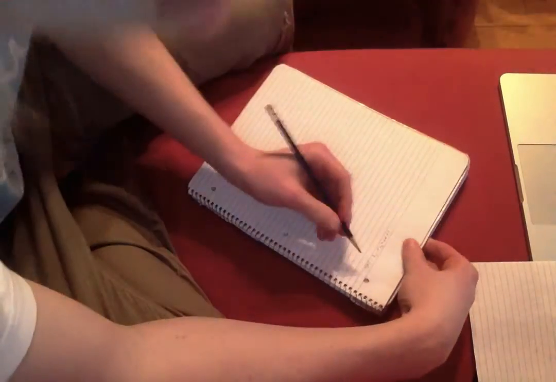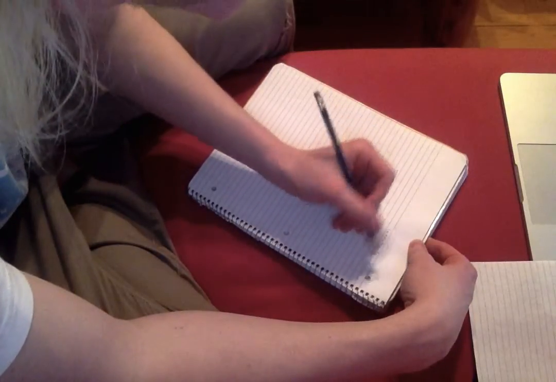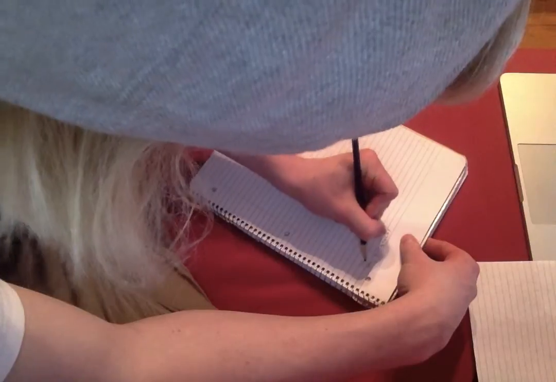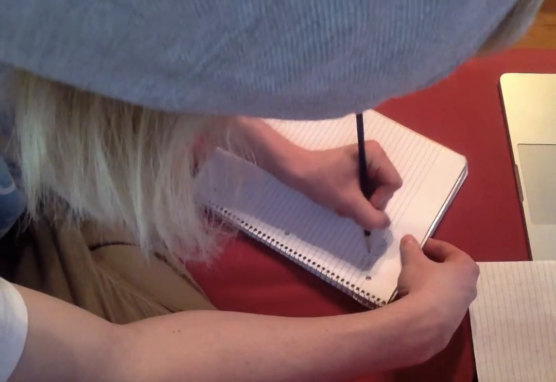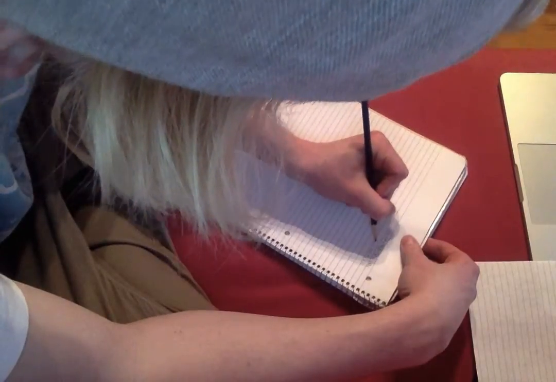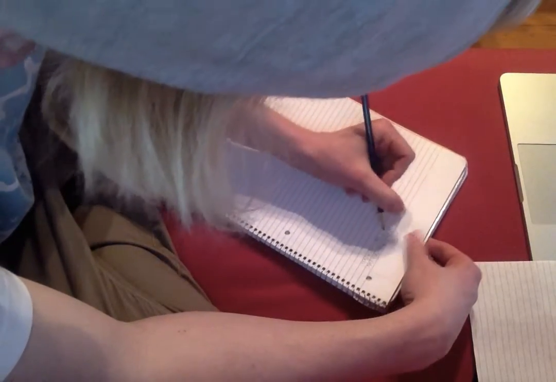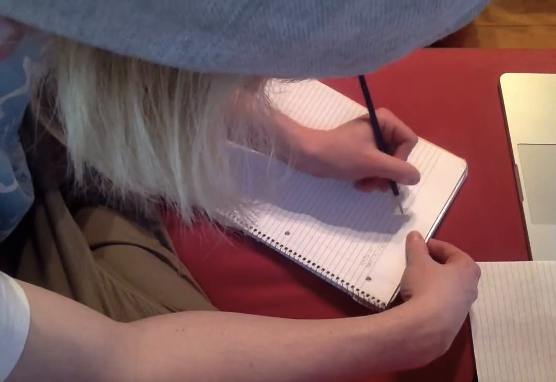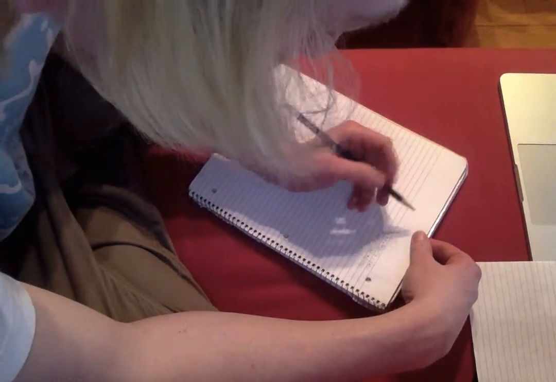So now we've got to find the velocity. And the velocity is just the derivative of s of t. So v of t is going to be 3t minus 12t plus 9, and that's going to be it.